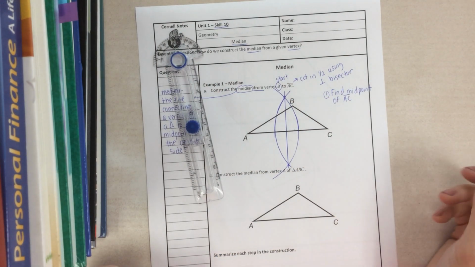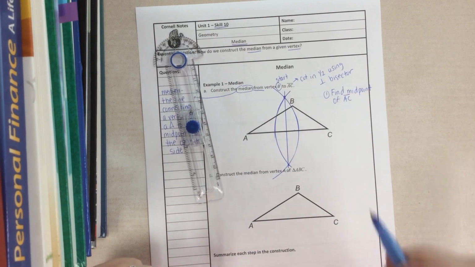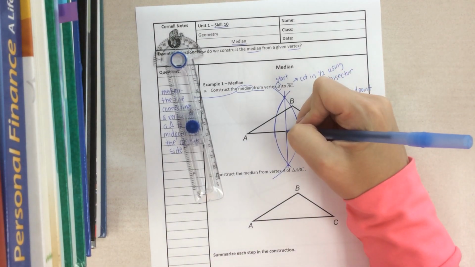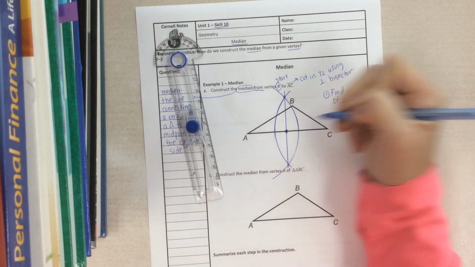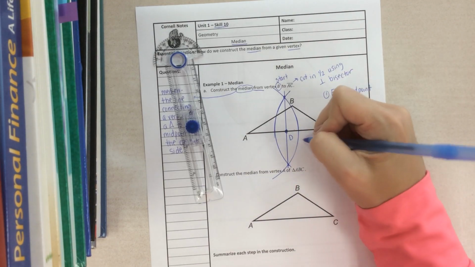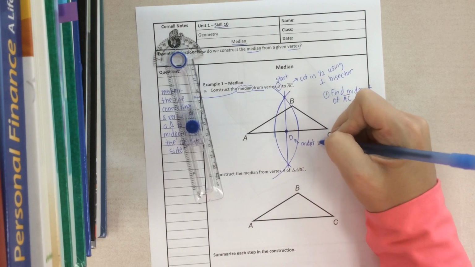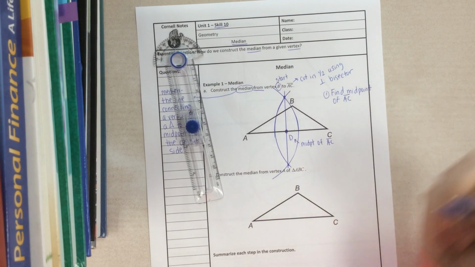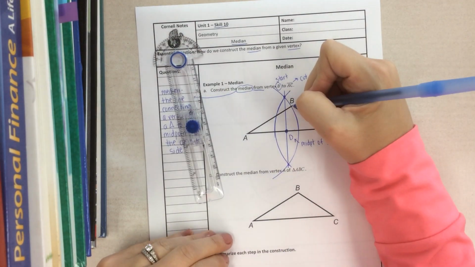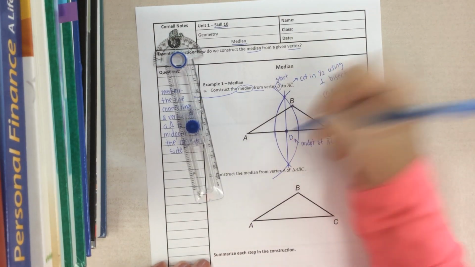Okay, so now that we've made our perpendicular bisector, we have not yet drawn in the median. So first and foremost, identify the midpoint, I'm going to call it D. So D is the midpoint of side AC. And now the median is going to connect vertex B to the midpoint.